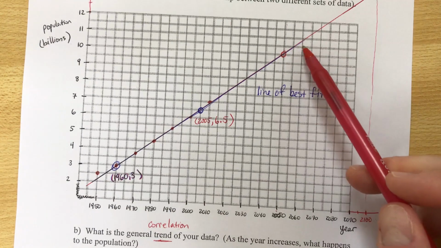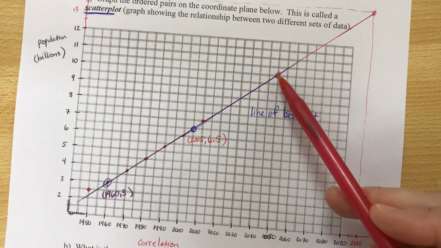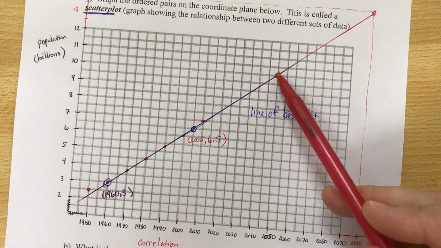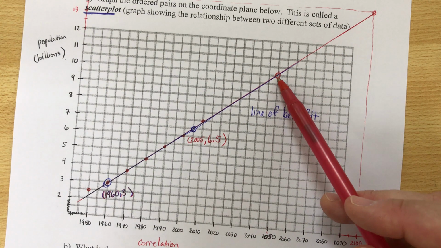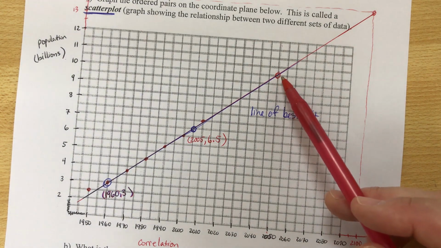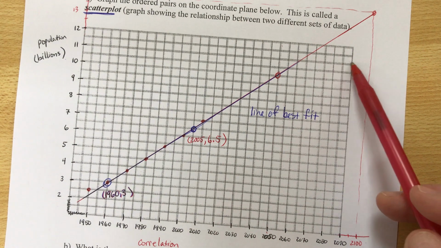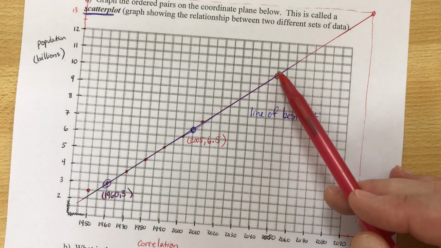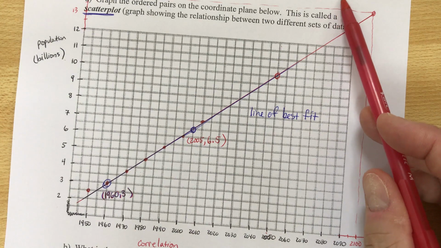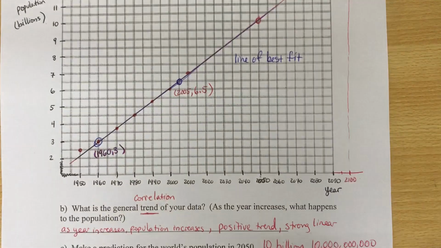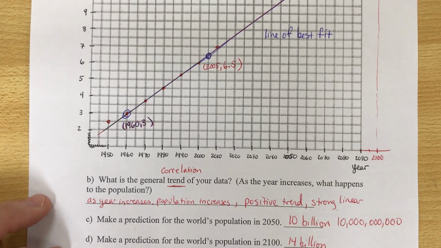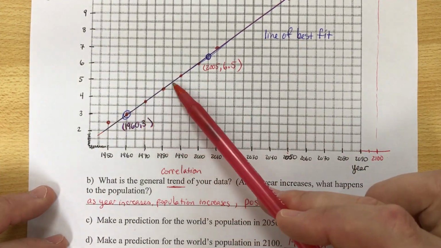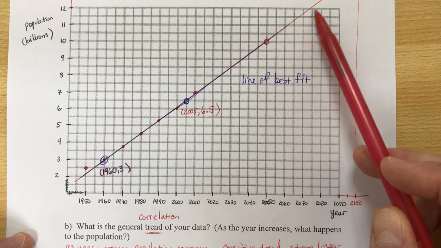Now that is assuming that this continues. There are many factors which might cause this graph to change. On the bad side, it could be global warming, it could be a food shortage, it could be disease or war, and suddenly these points may not be as high. Or if our technological advances keep increasing, maybe the planet can support 10 billion people or 14 billion people. So there are different things that you can think about for this. All right, so we're using the scatter plot here to try to explain the data, what's happening, and to make a prediction of what we think will happen.